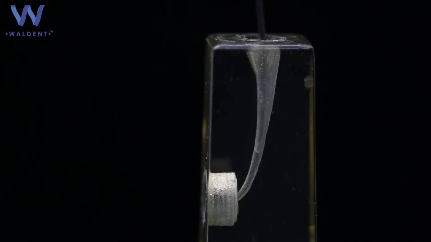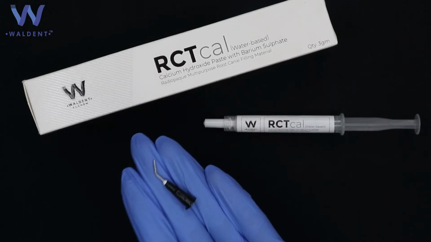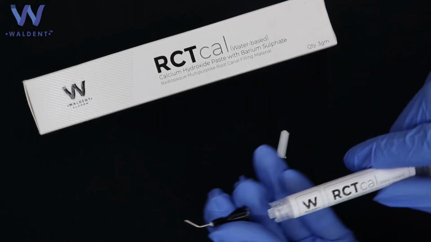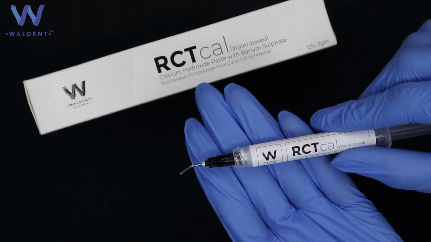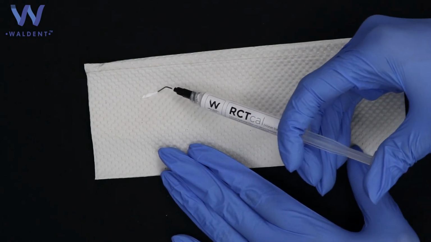After the biomechanical preparation of the canal, disinfect and dry the canal completely. Then insert the dispensing tip into the RCTcal tube. After attaching the tip, check for a smooth flow of material before using it in the patient.